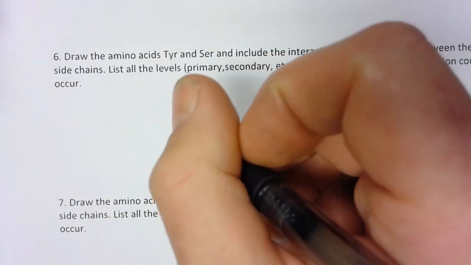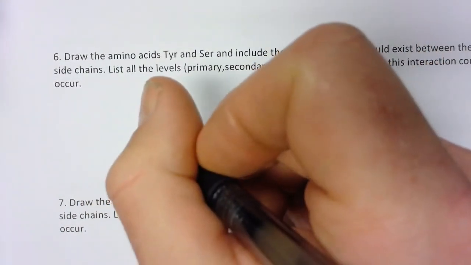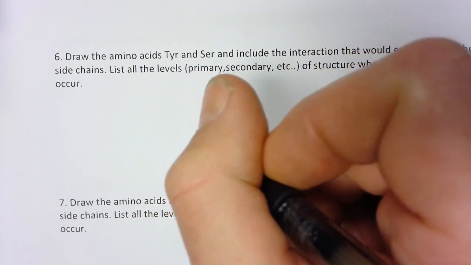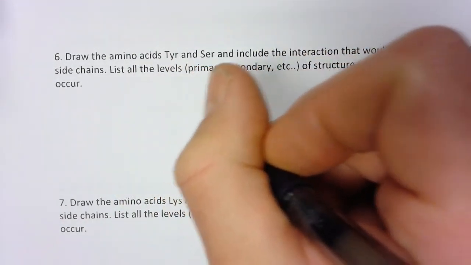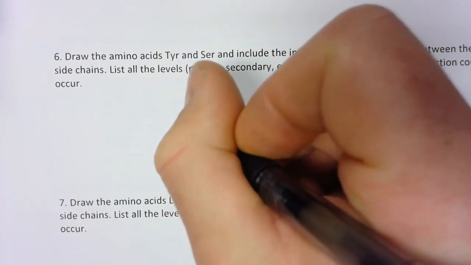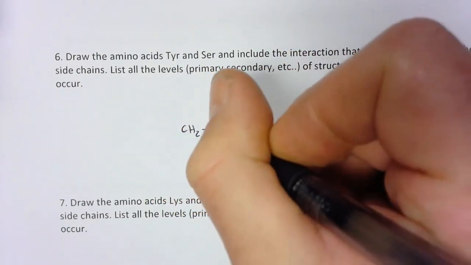Okay, so I'm going to draw these out where the side chains are pointing left and right. So I'm going to start by drawing the side chain for tyrosine here.